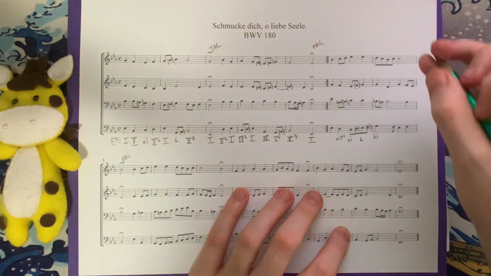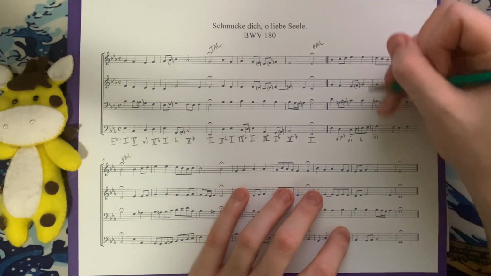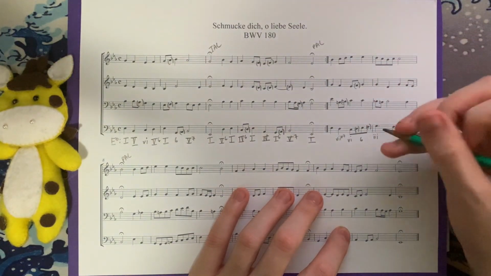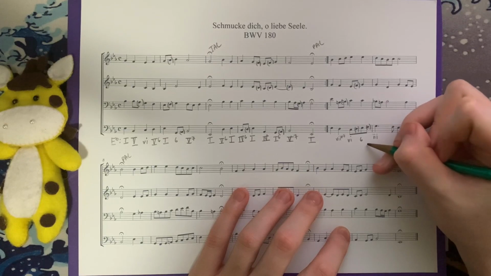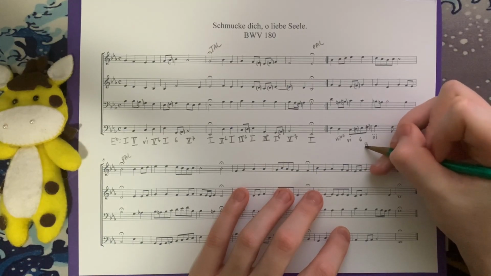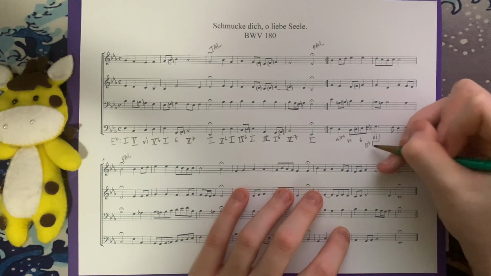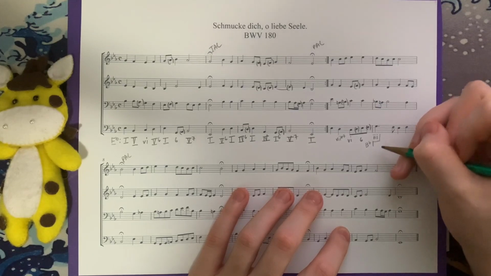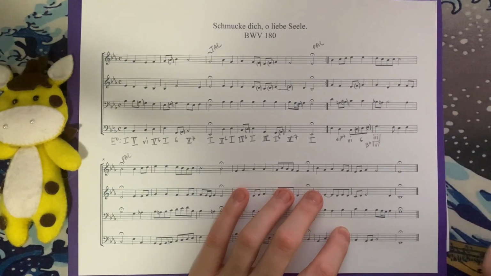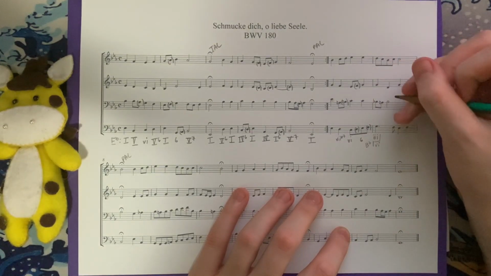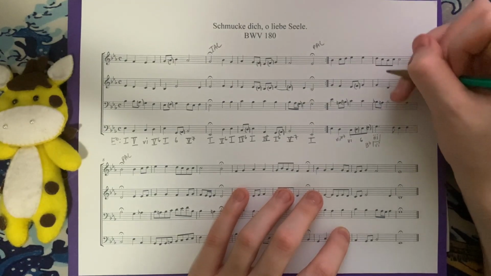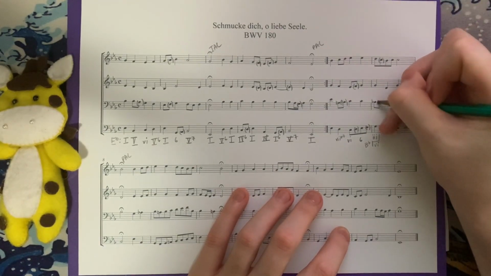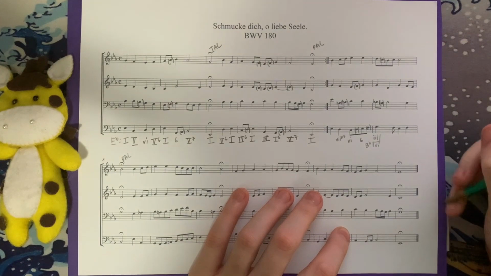We could have modulated earlier. I think there's an argument to be made for C minor being a modulation point, but this is where I put it, 3, and we reanalyze that in the key of B flat as a 6 chord, because G is the submediant in the key of B flat. We have some passing tones going on as well in the tenor and the soprano.